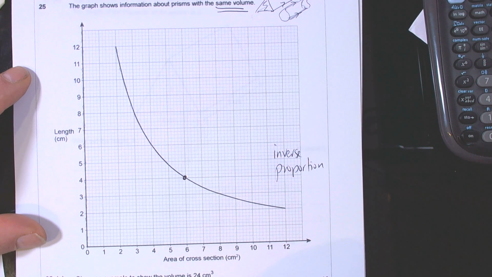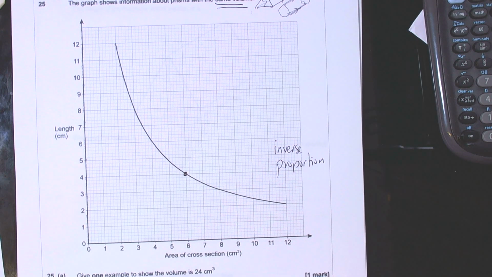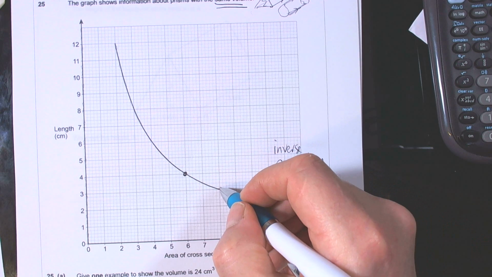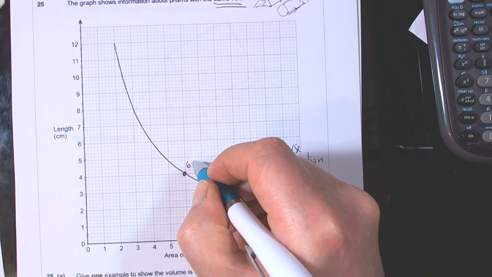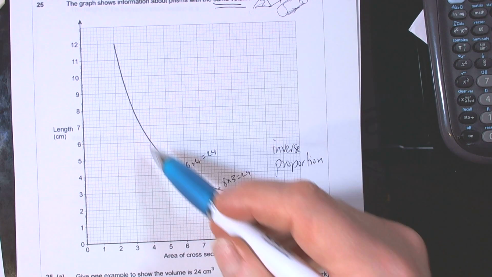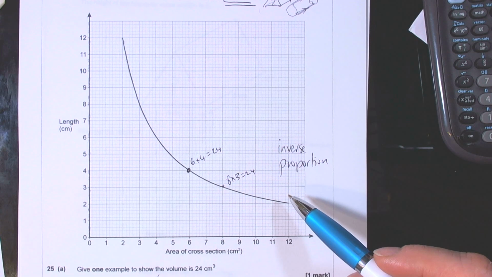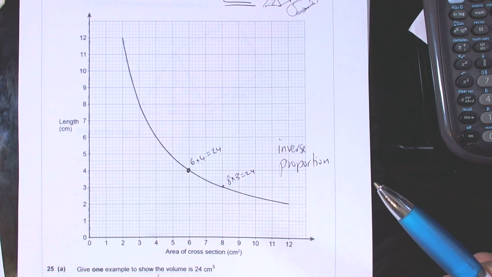So 6 times 4 equals 24. So volume equals 24 cubic centimetres. Alright, so we could have chosen anything. 8 times 3 is 24, 6 times 4 is 24. This idea of inverse proportion is always where something stays constant, and it's the coordinates multiplied will always give you an answer of 24.